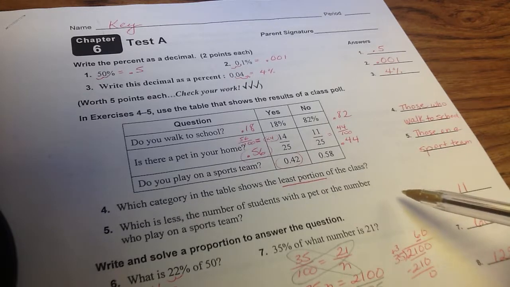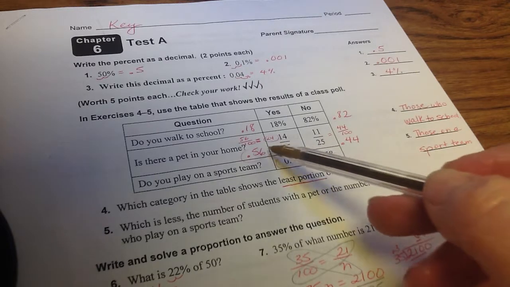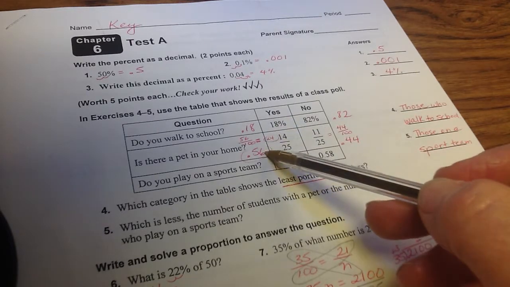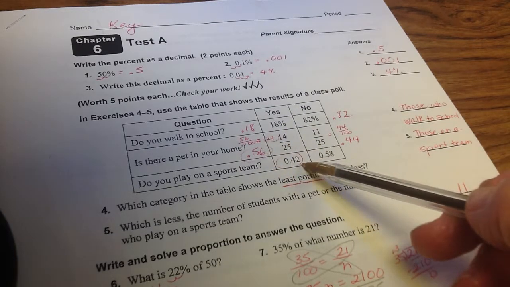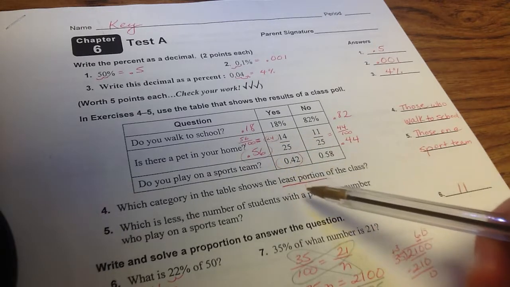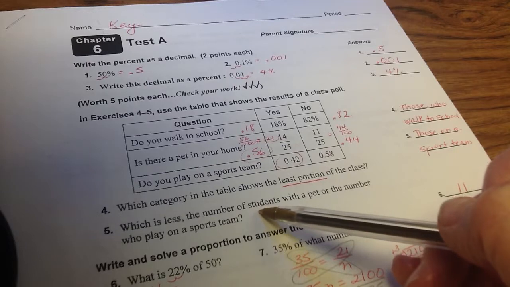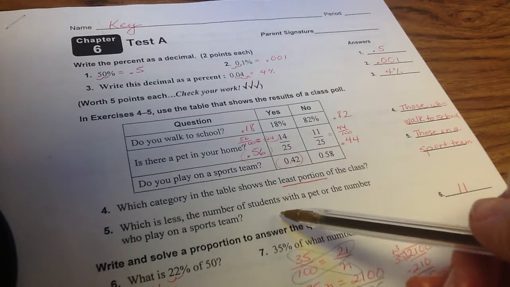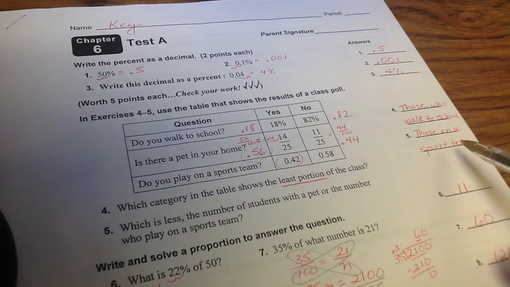Next, number 5 says, which is less, the number of students with a pet or the number who play on a sports team? Well, they're just looking at these 2 circled numbers. Those with a pet, that means column yes for with a pet, and column yes for do you play on a sports team. So 0.56 and 0.42, 0.56 is more. So the answer is, oh, the question is, which is less? So watch out for that. I was thinking more, so you're going to have to double check, read your questions again. Sports team is less. So I wrote those on a sport team, period.